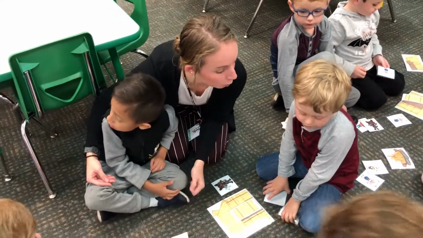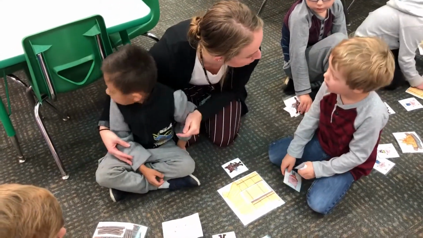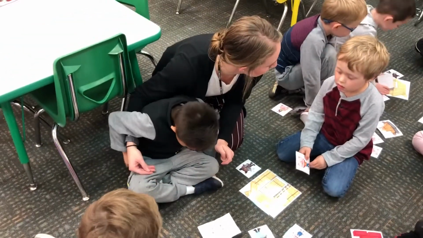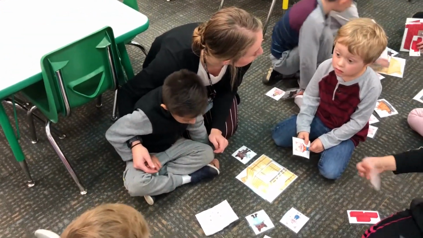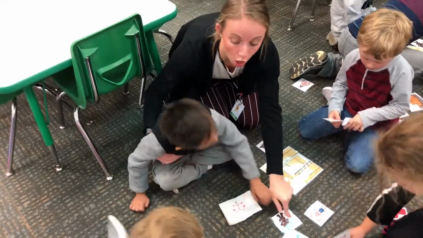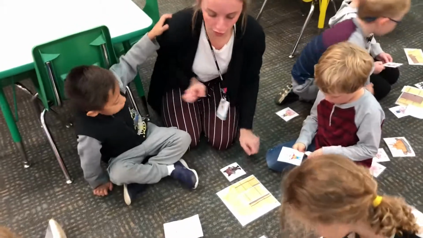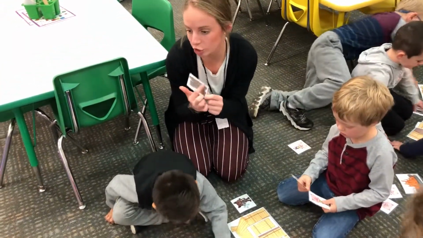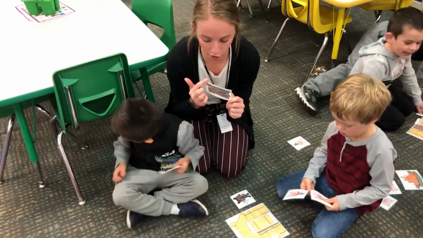Charlotte had a good point. What were they doing at the very beginning of the story? What did they do at the very beginning of the story? What did the three pigs do? They were building their house. So, okay, this shows that they are building their house. This is the materials they're using to build their house.